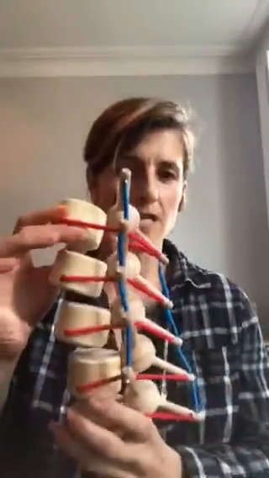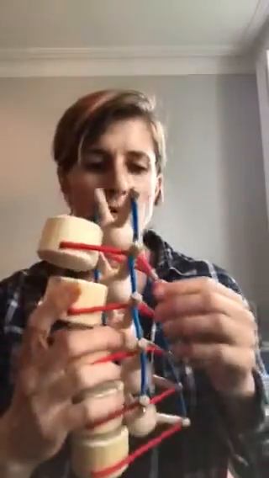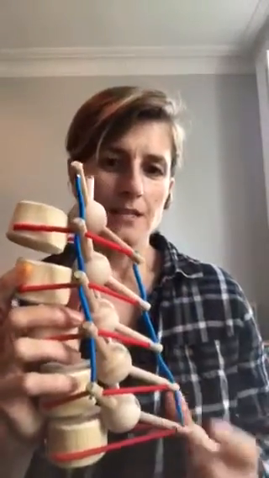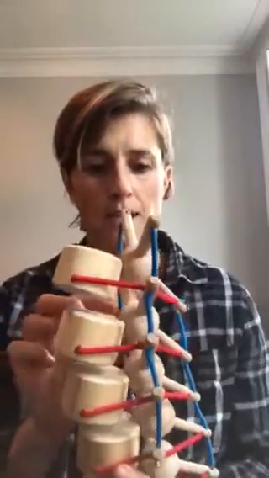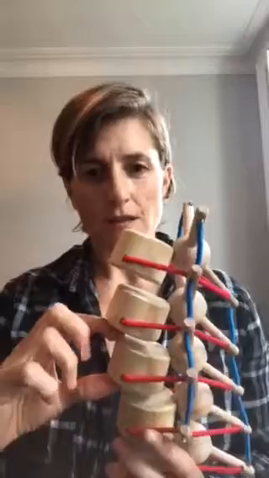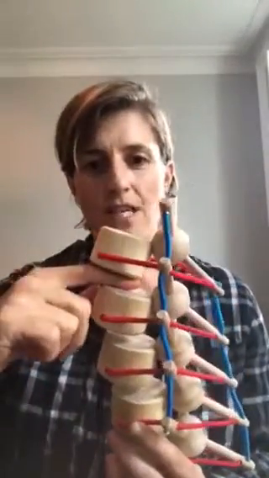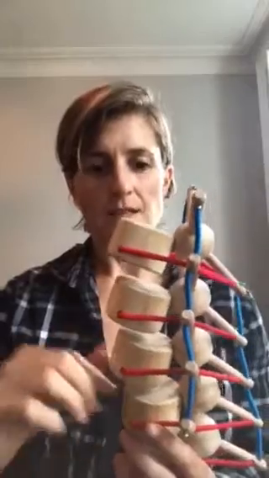Now, how does this relate to how we move? Well, I have this beautiful model of the lumbar spine here, the lower spine, to give you a little bit more insight. So if you would imagine the blue is the fascia that we have in and around our own spine, and these wooden pieces are the bone, then we would have discs in between each of these.